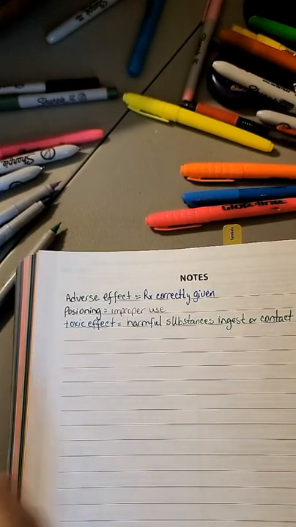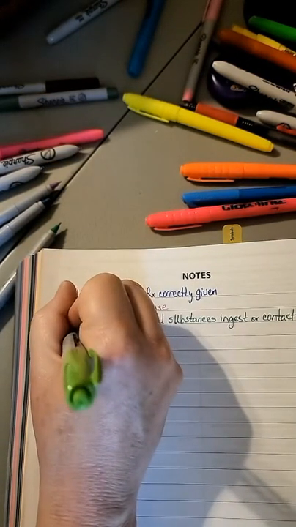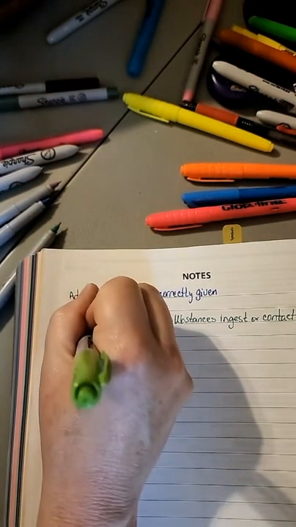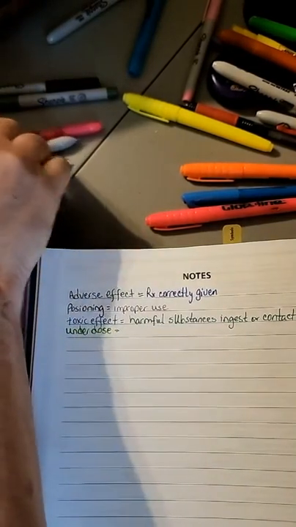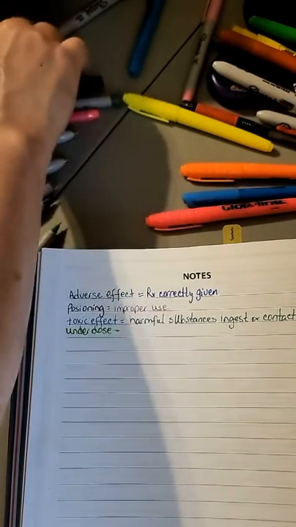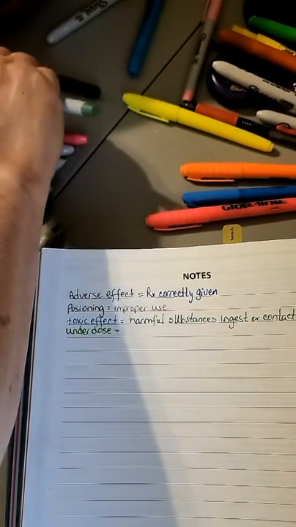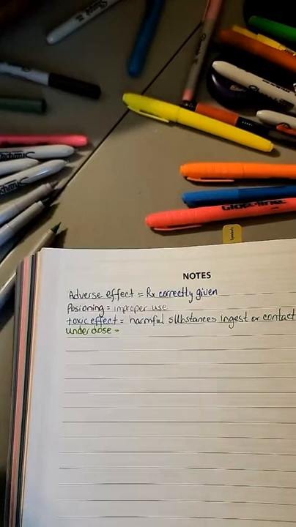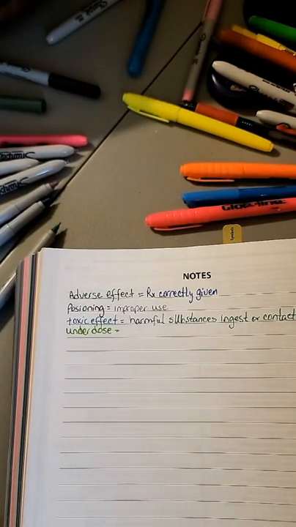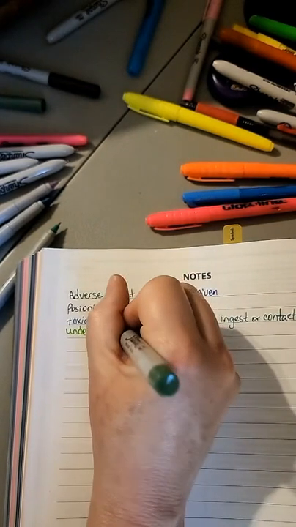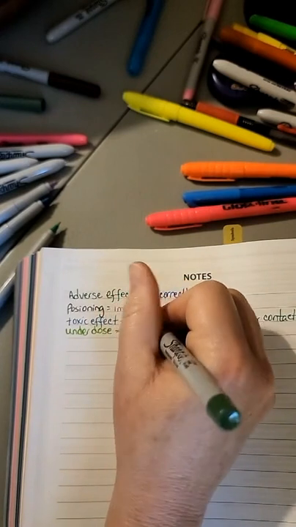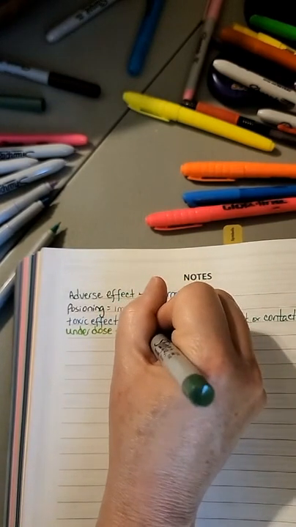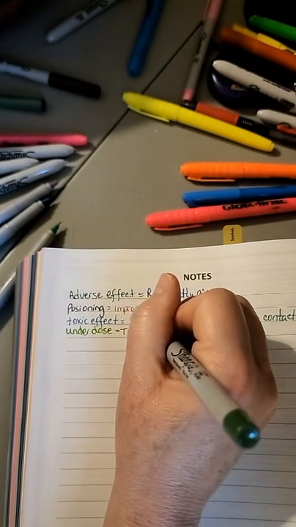And then the other one they like to use is underdose. This is going to be from T36 through T50 codes.